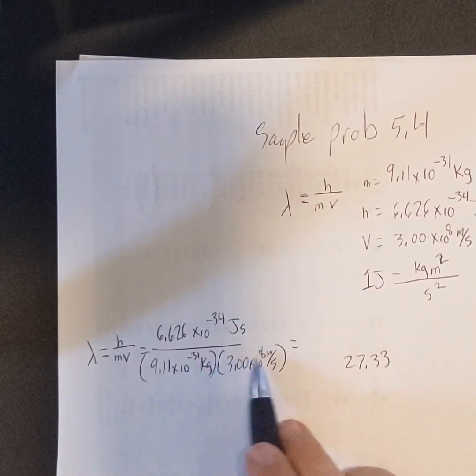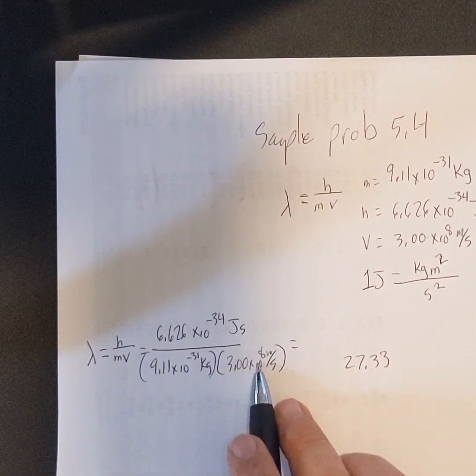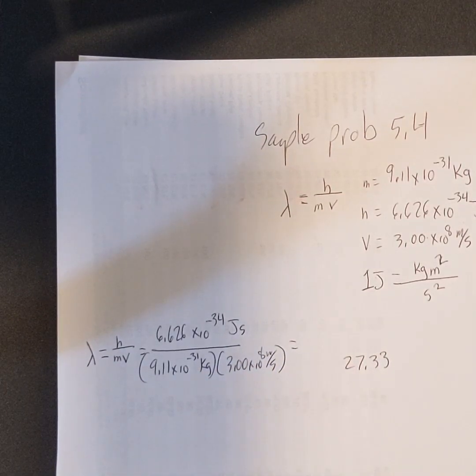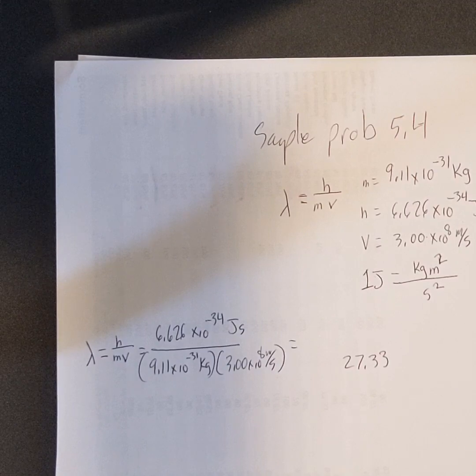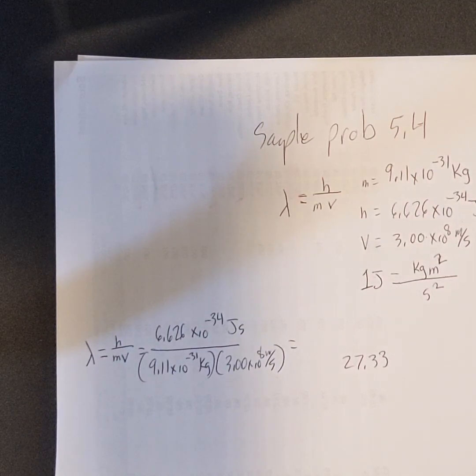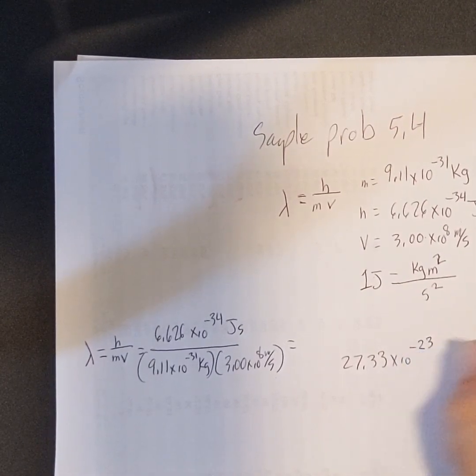We're multiplying, so we're going to add those exponents. Negative 31 plus 8 would be times 10 to the negative 23rd.